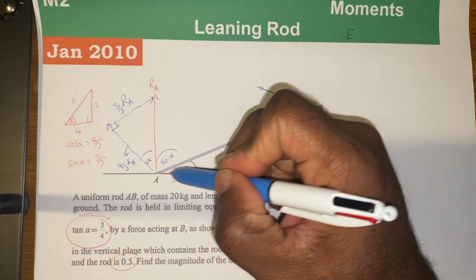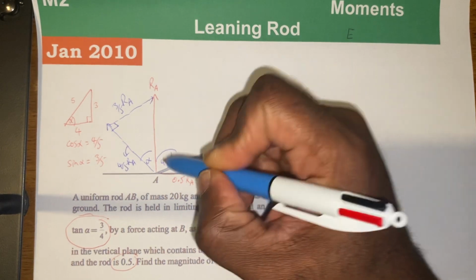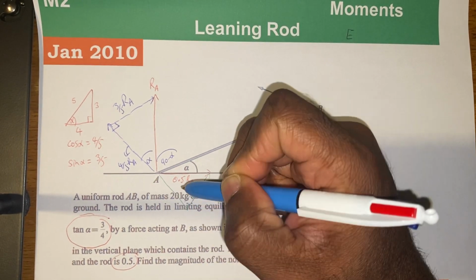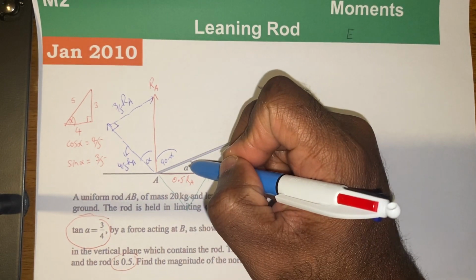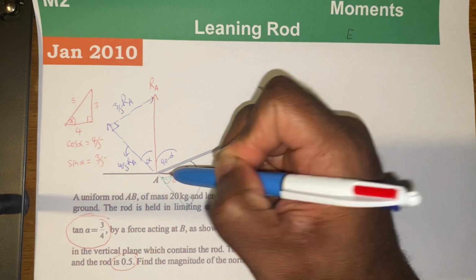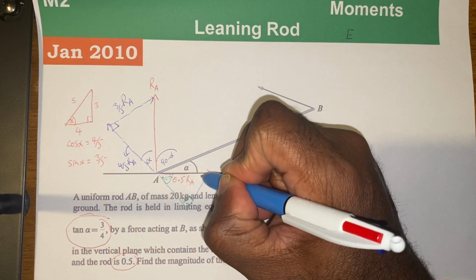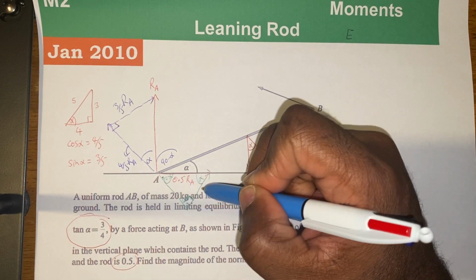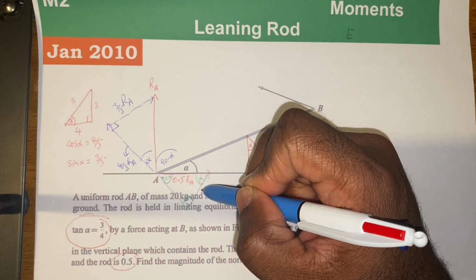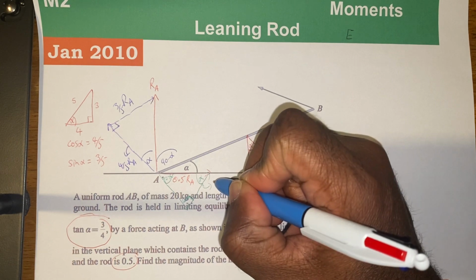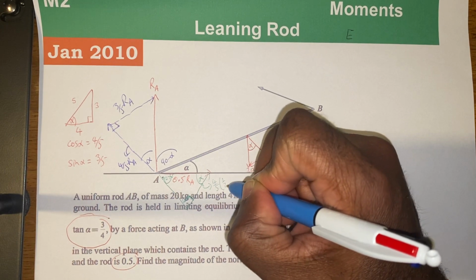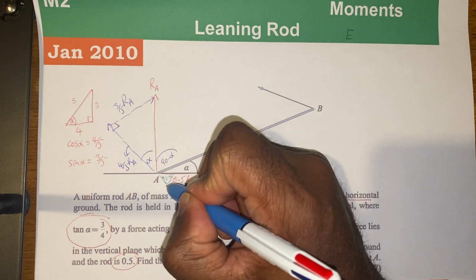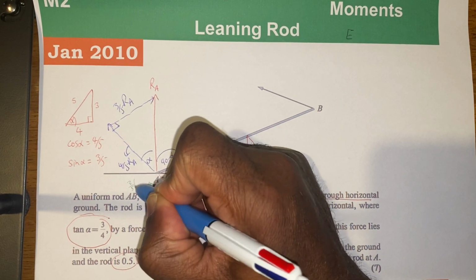So for the frictional force, we're going to resolve it this way and this way. All right, so this is alpha. This will be 90 minus alpha, and then that's 90 degrees right here, and then alpha right here. So this bit right here will be 0.5 RA times cos alpha, so that bit will be 4/5 times a half RA. And then this bit right here will be 0.5 RA times sine alpha, so that bit will be 3/5 times a half RA.